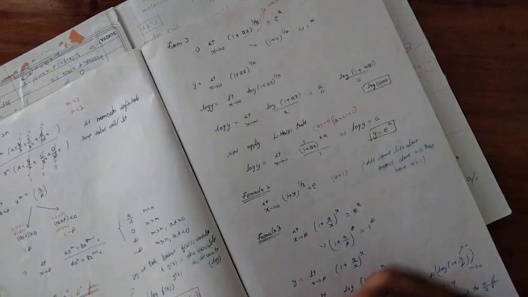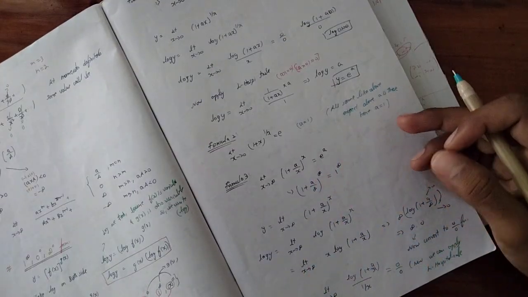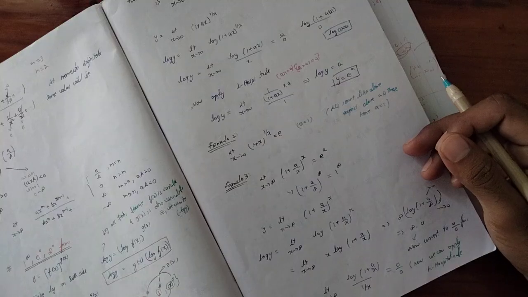Okay, the same thing you can see here, the entire thing is like this. So the entire thing we have to just put a log on each and everything. So I think so you can understand.